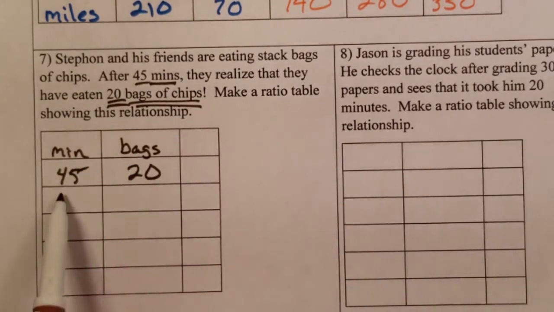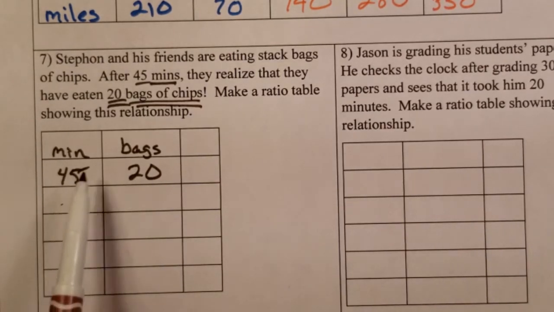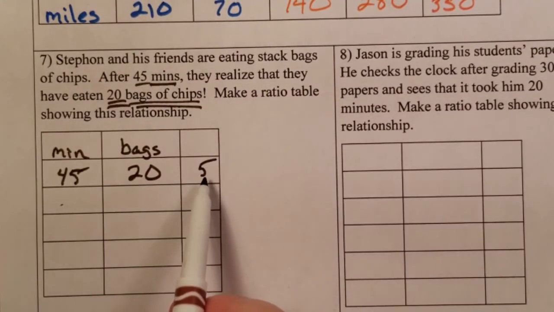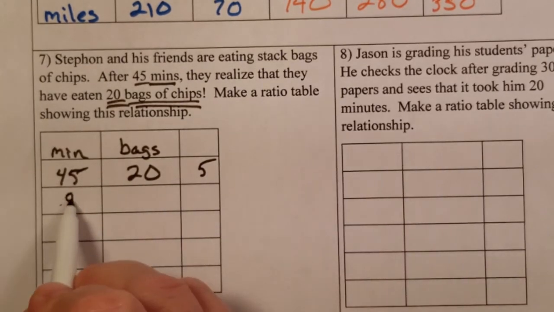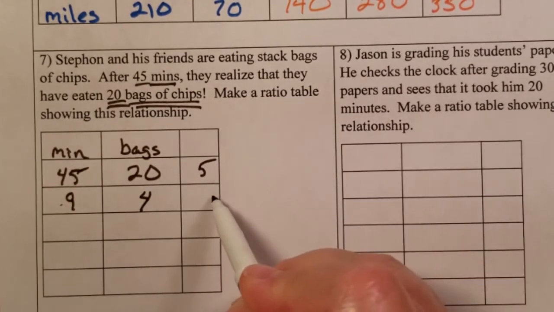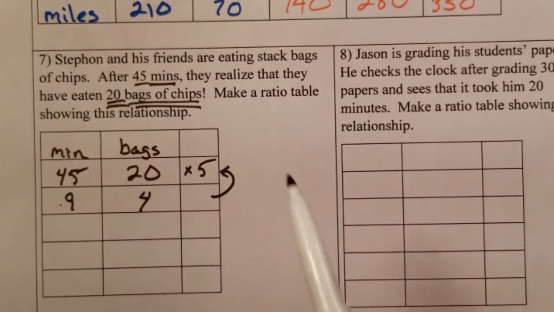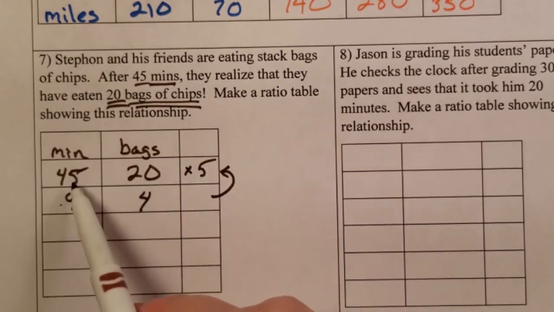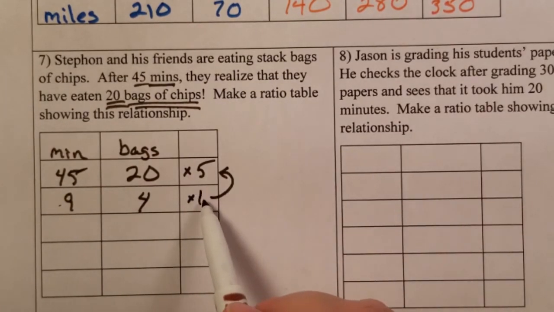So we look at these two numbers and say, can we simplify these? Well, they're not both even, but that one ends in 5 and that one ends in 0, so it tells us that we can use 5 as a factor. 45 divided by 5 is going to give us 9. 20 divided by 5 is going to give us 4. From here to here, we would times 5, because we divided by 5. Let's check our division. 4 times 5 is 20. 9 times 5 is 45. So that's our 5. This would be our 1, or simplified.